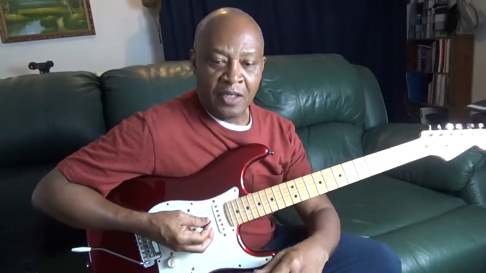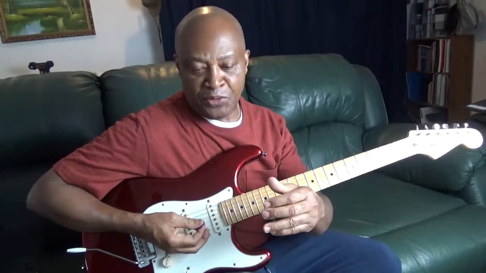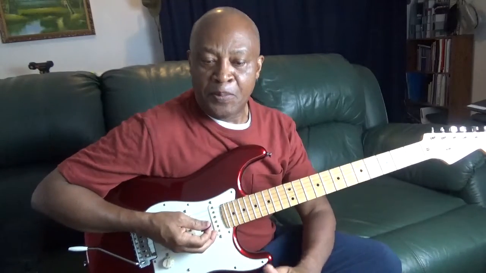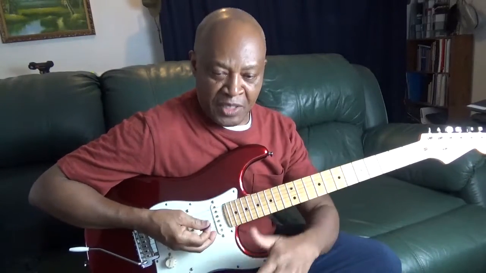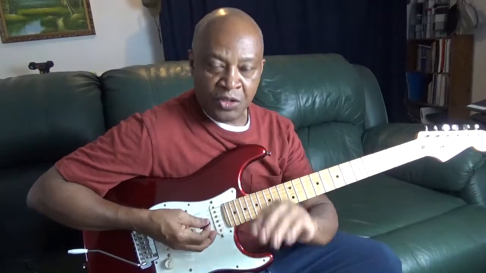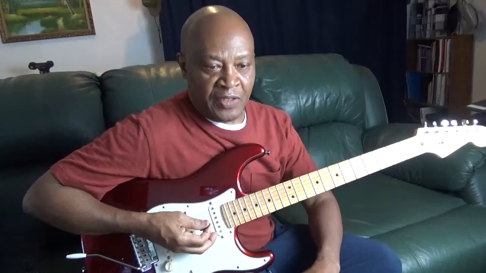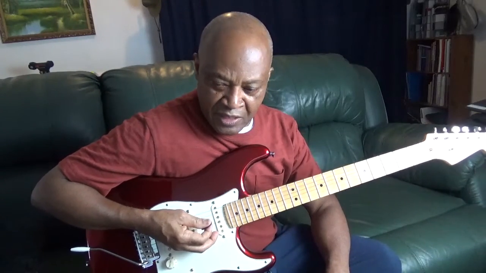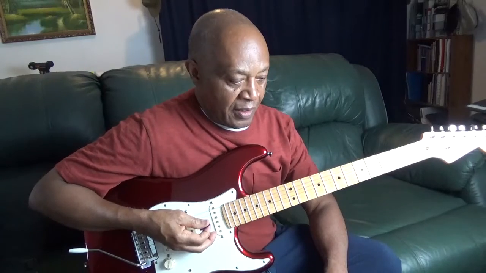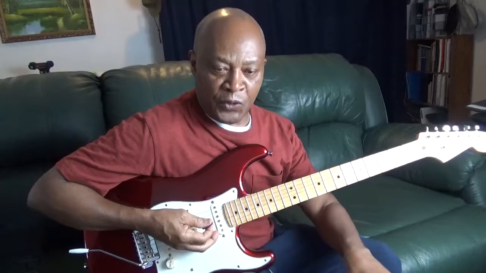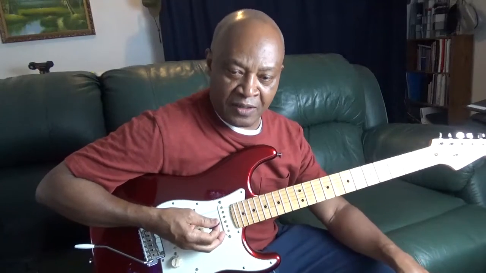You put the two together, and you have pentatonic, which means you play 5 notes instead of the regular 7 that you play in a scale like the major scale.